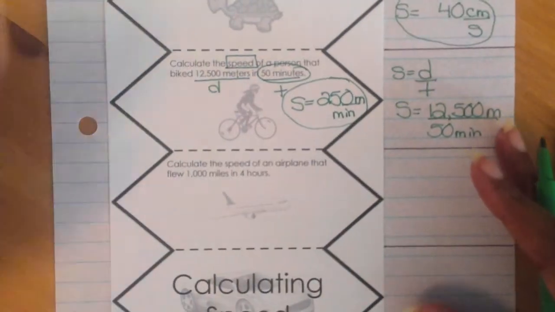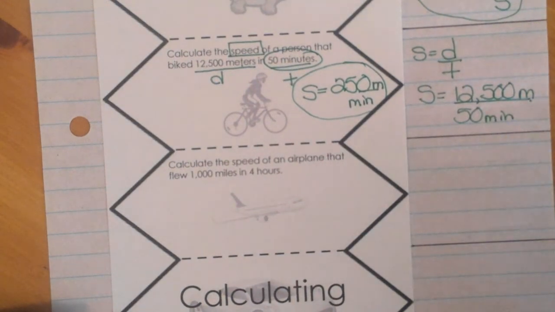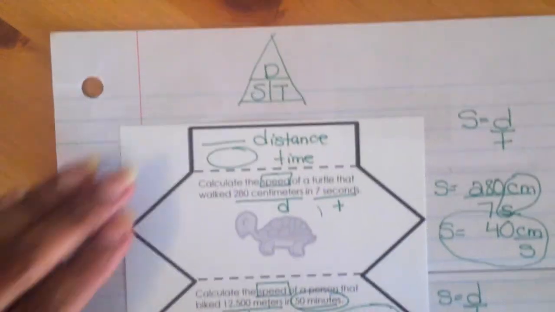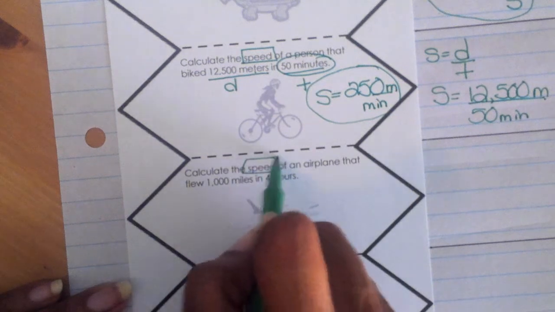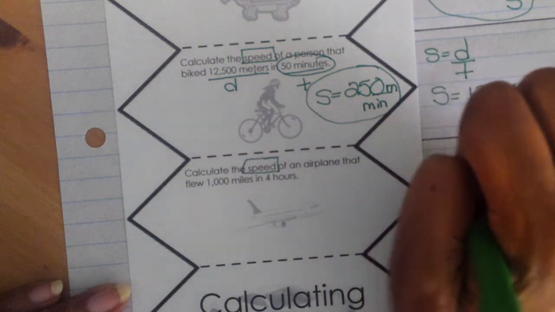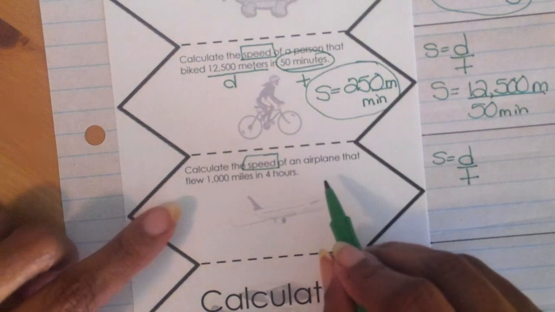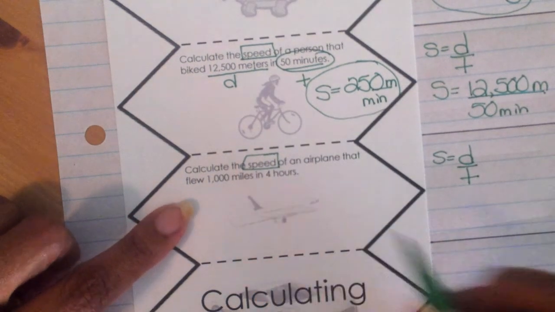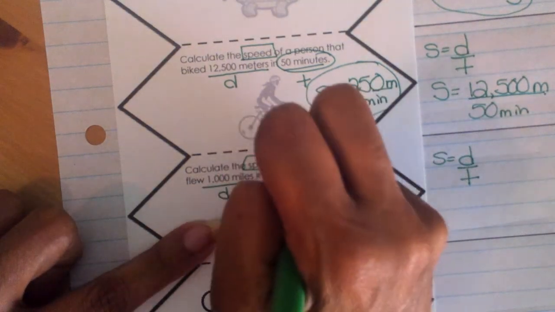All right, last question. Calculate the speed of an airplane that flew 1,000 miles in 4 hours. All right, so underline distance, circle time. So speed is what they're looking for. An airplane that flew 1,000 miles, it's your distance, in 4 hours, that's your time.